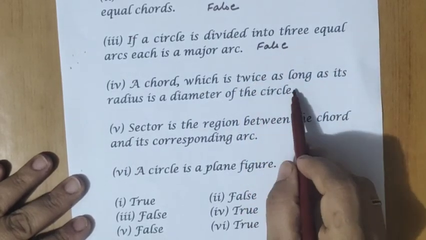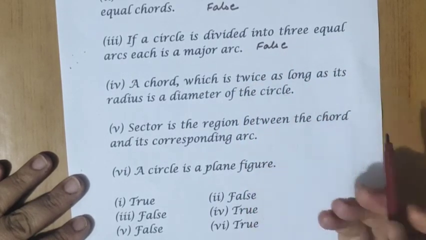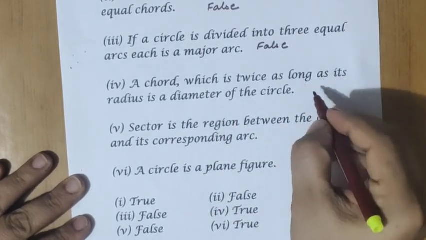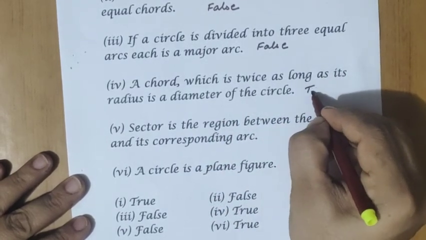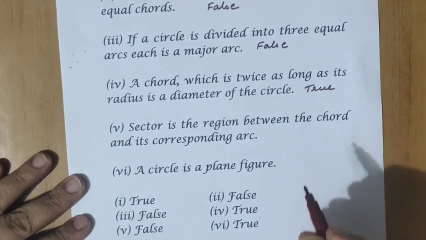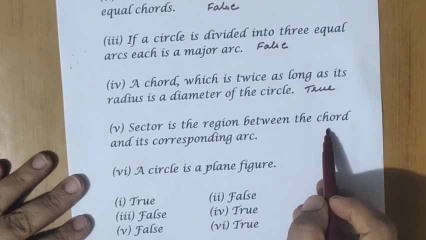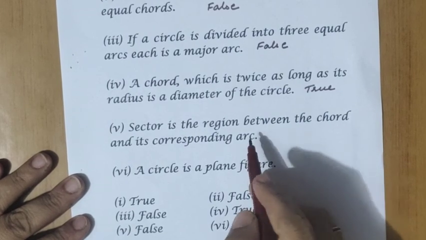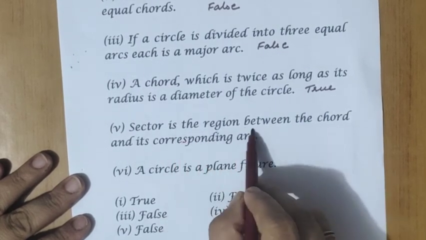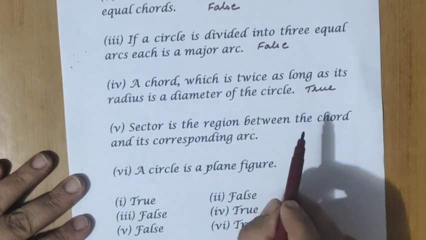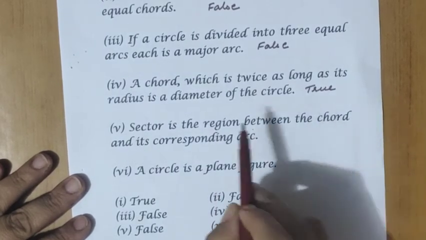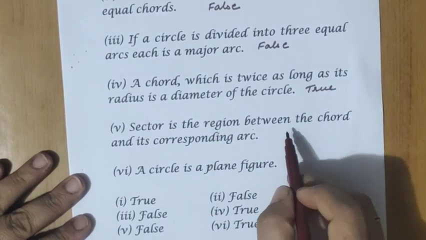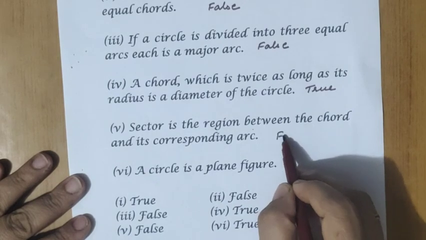A chord which is twice as long as its radius is a diameter of the circle. From lower classes onwards we have been studying this definition, so it is true. Sector is the region between the chord and its corresponding arc. Remember the definition we learned: a sector is the region between two radii and the corresponding arc, right? So it is wrong, and again we can write false.